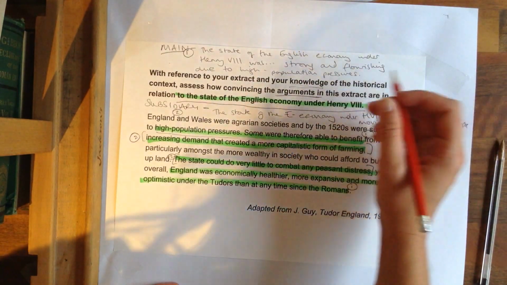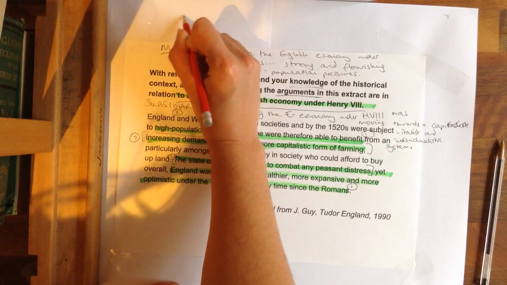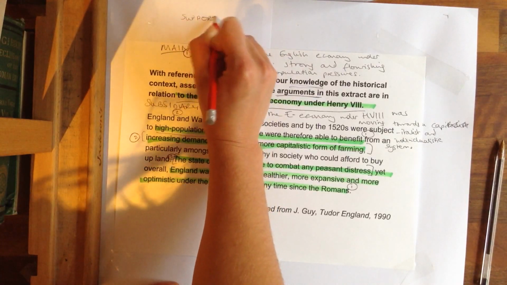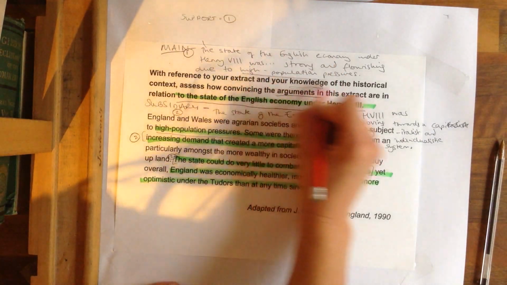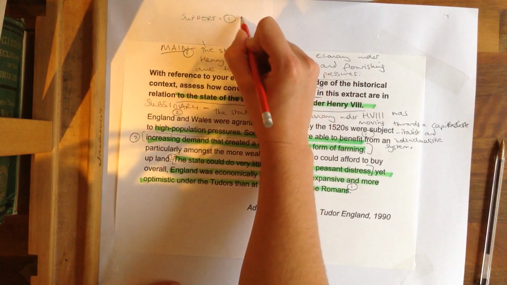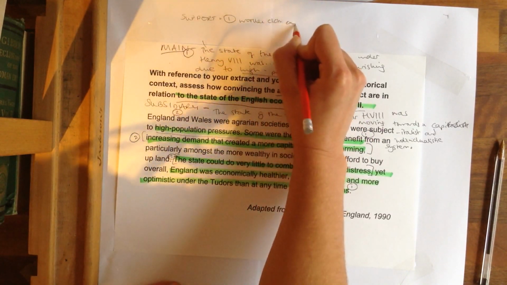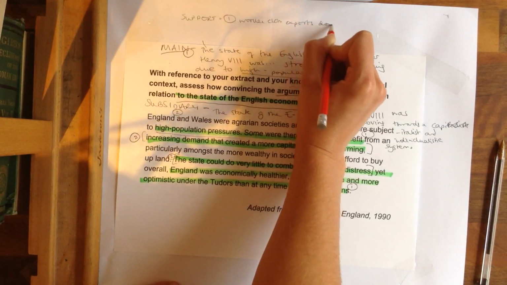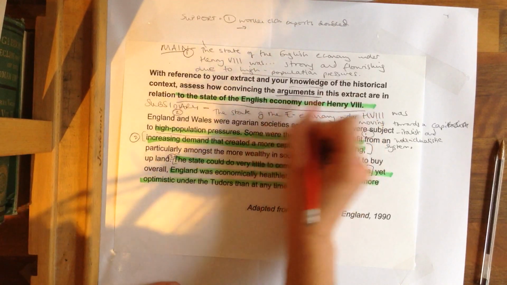So firstly, let's support the main argument. So if we're supporting the main argument, support, I'm going to say fact 1, we've got to relate it to the high population pressures, because that's what I've said in my argument. So fact 1, I'm going to say woolen cloth exports doubled during the reign of Henry VIII, which they did, but I need to link it to this population pressure.